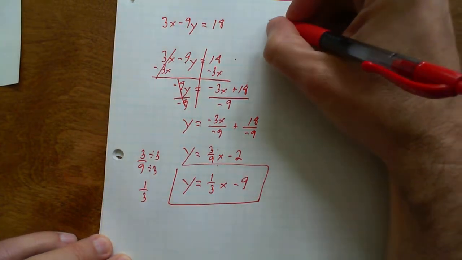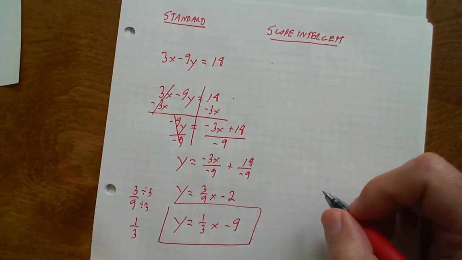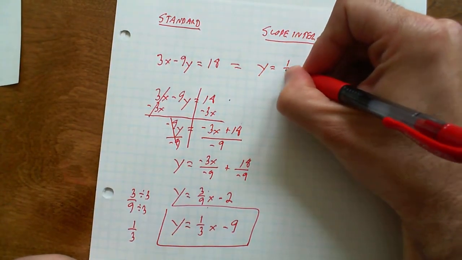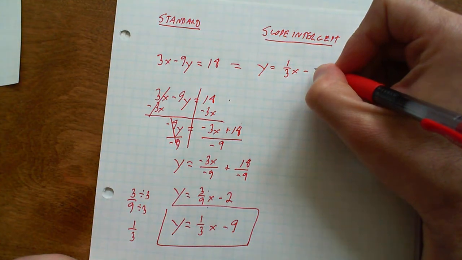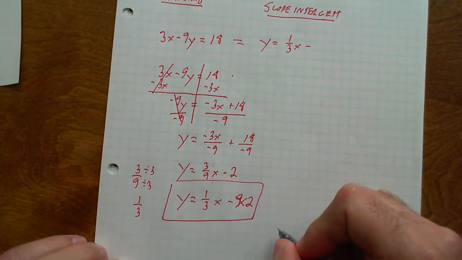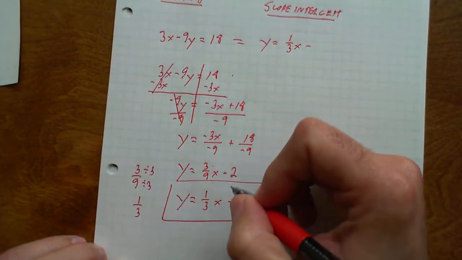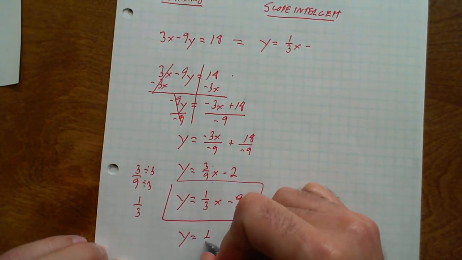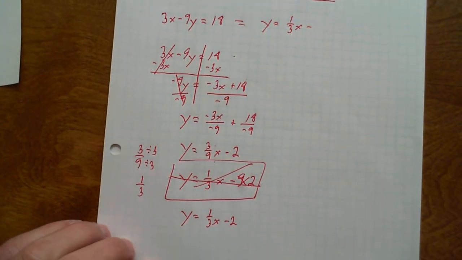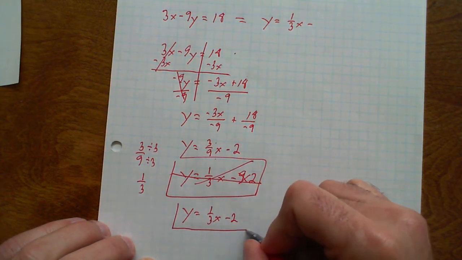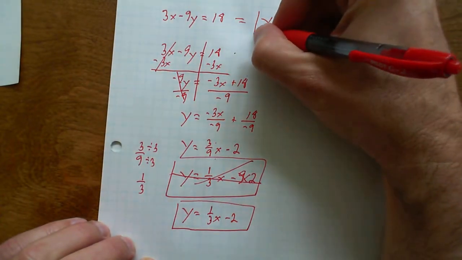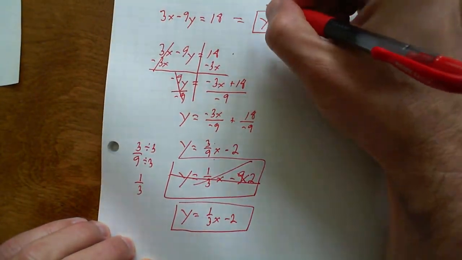That is my slope-intercept form. y equals 1/3 x minus, sorry, not 9. I don't know why I changed that to a 9. That is a 2, so it's y equals 1/3 x minus 2. Let's cross that out. There you go, 1/3 x minus 2. There's my slope-intercept form.